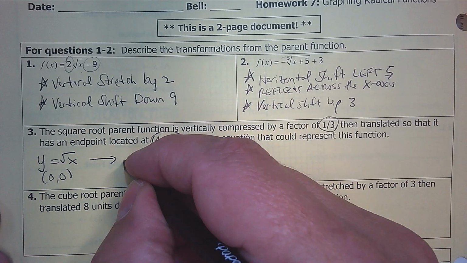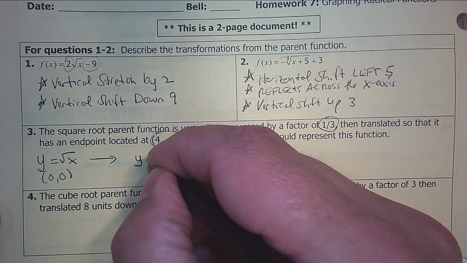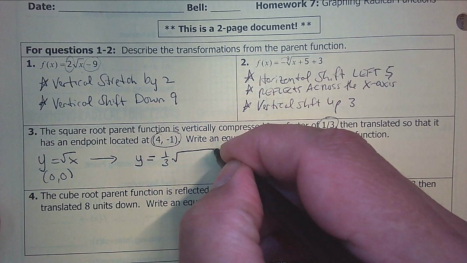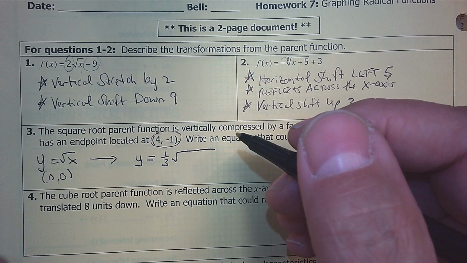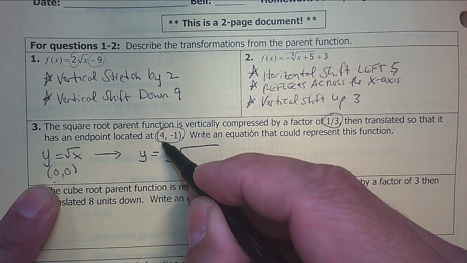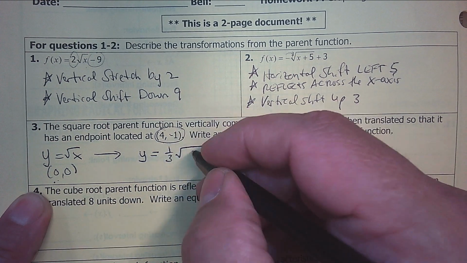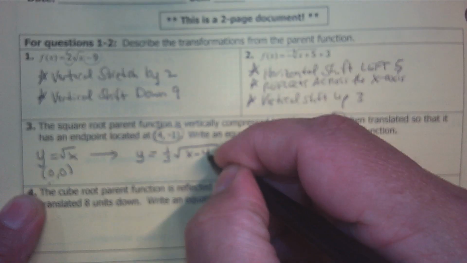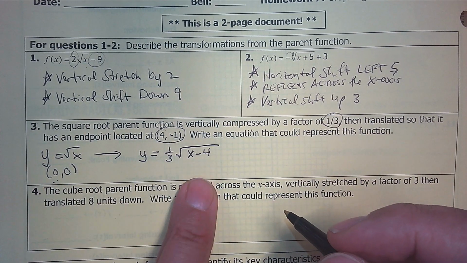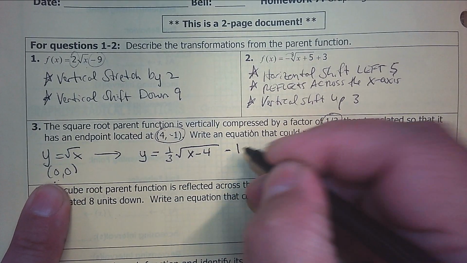So you can use y or f of x. The 1/3 is going to be multiplying in front. You could also write that as a denominator of 3. But if it's 0, 0 and changed to 4, that means that you added 4 to the x's. But underneath you have to do the inverse of what you see. So what shows that you added 4 to all the x's? Minus 4. The 1, that's -1, does what it says. So you're subtracting 1 on the outside to change the y's.